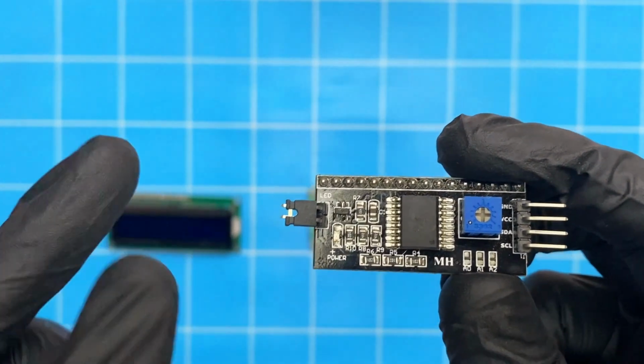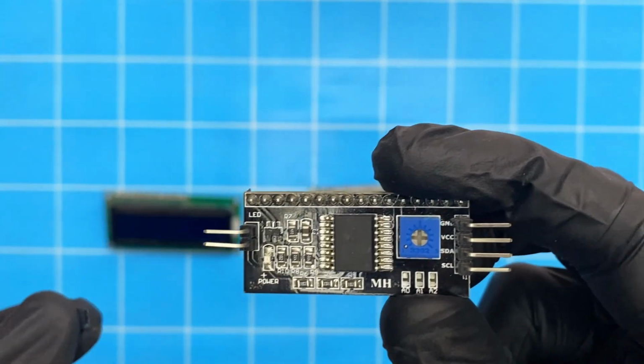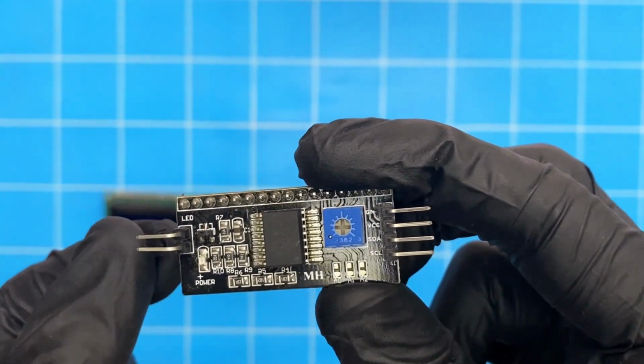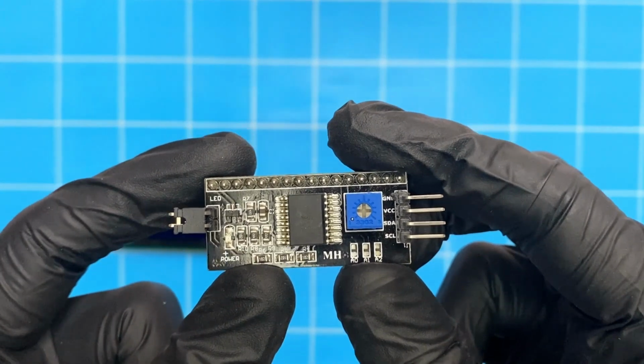We also have a jumper on the I2C module. This jumper is used to control the backlight of the LCD. If we remove the jumper, the backlight turns off. If we connect the jumper again, the backlight turns on.